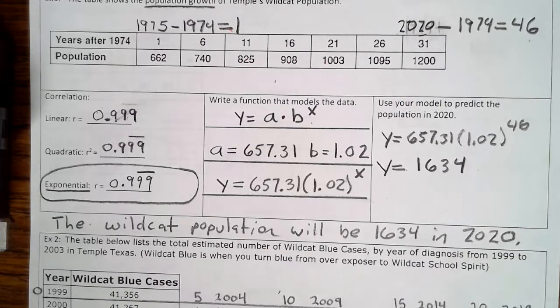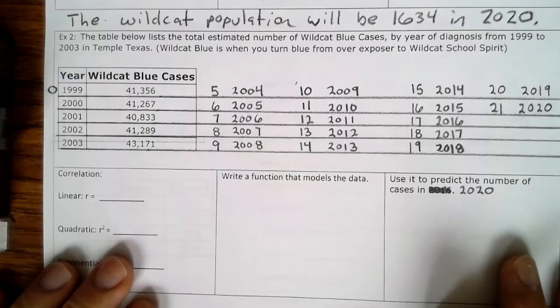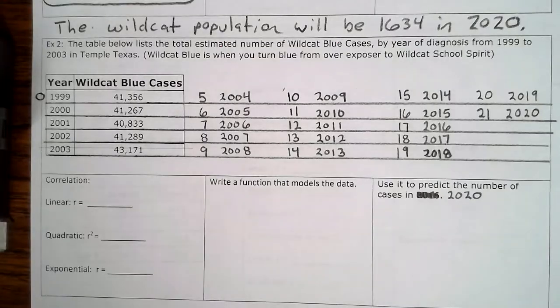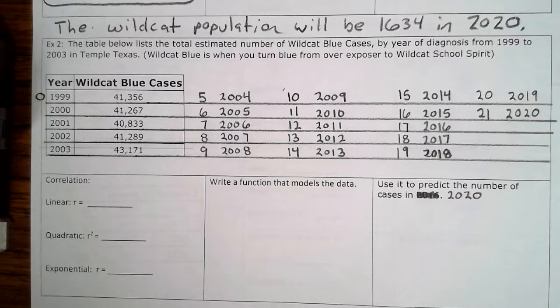All right, the table below lists the total estimated number of wildcat blue cases by year of diagnosis from 1999 to 2003 in Temple, Texas. Wildcat blue is when you turn blue from overexposure to wildcat school spirit. Okay. All right. So first thing we do, I'm going to explain what I've added here in a few minutes, but we're just going to look at the initial table.